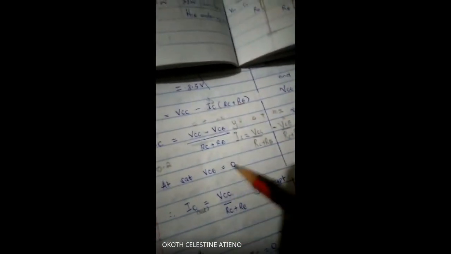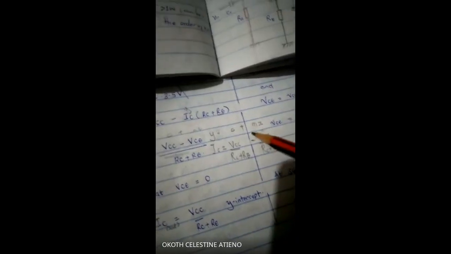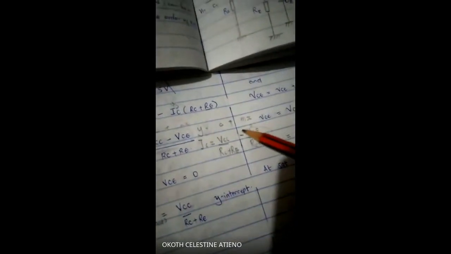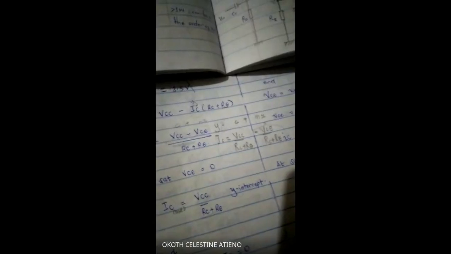For that, you're looking for the y-intercept, where VCE equals 0. When I put 0 here, this whole term goes to 0. So our IC sat is this, and it is what we call the y-intercept. Do you understand so far? Someone give me a yes for me to move on.